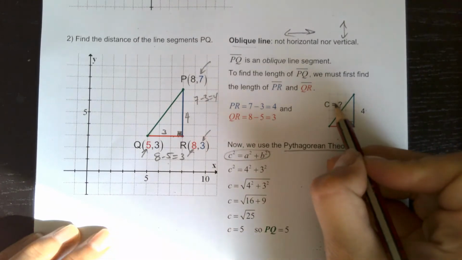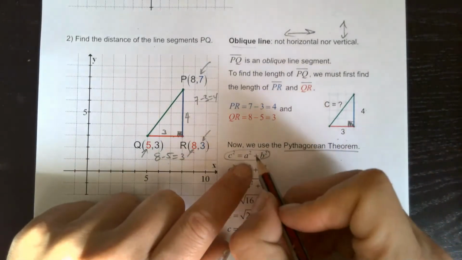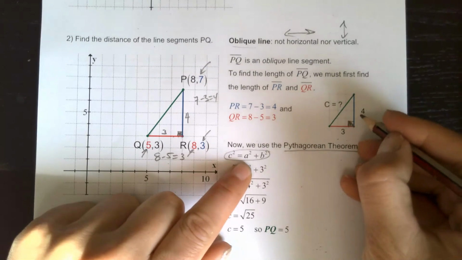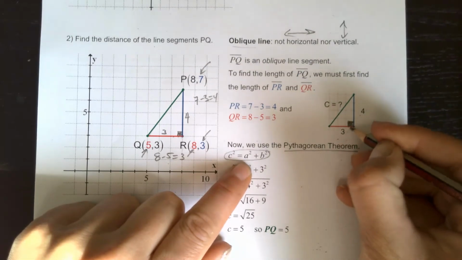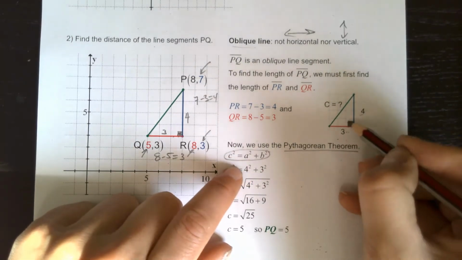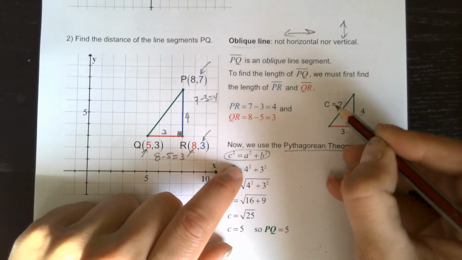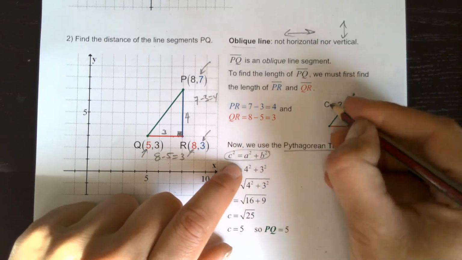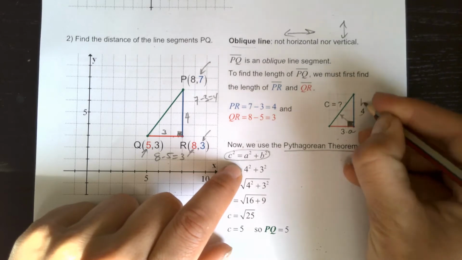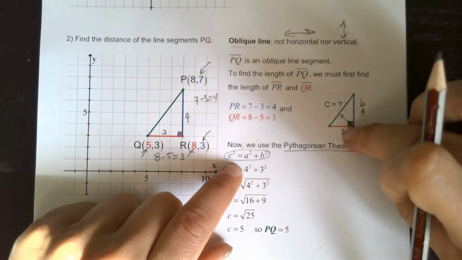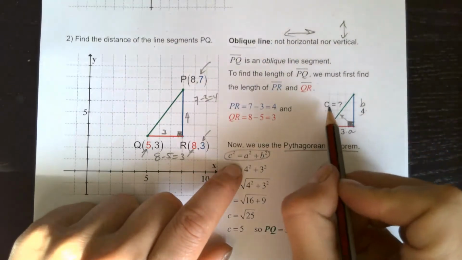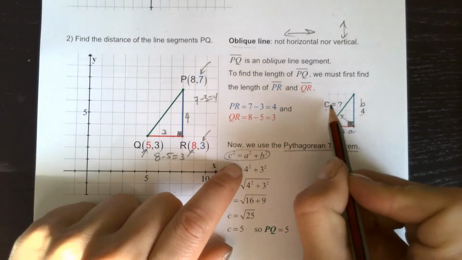So remember, with the Pythagorean Theorem, the ones that are next to the right angle are the A's and B's. And the one that's across from the 90-degree angle, it's C. So this is C. We'll call this one A, call this B. It doesn't matter if this is A or this is A. But this one must be C, across from the right angle.